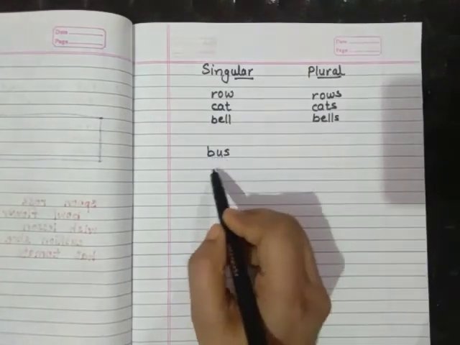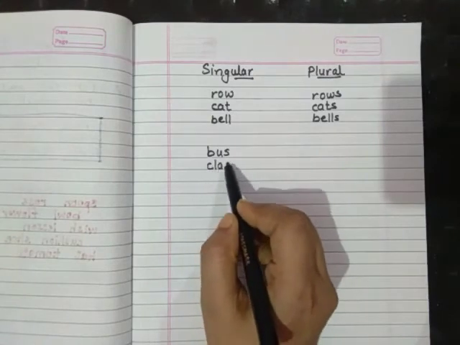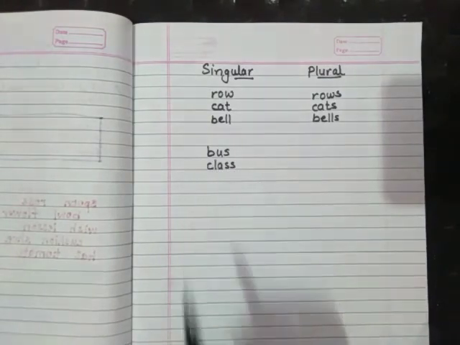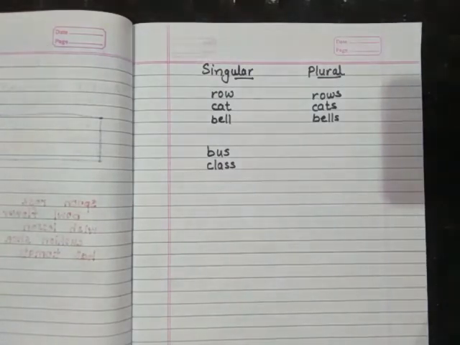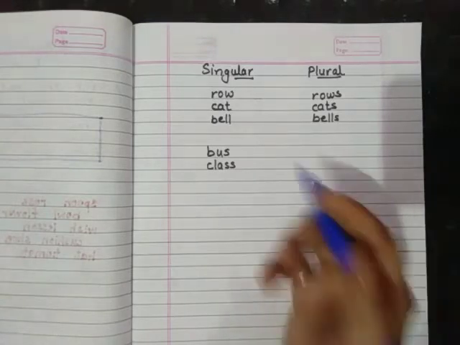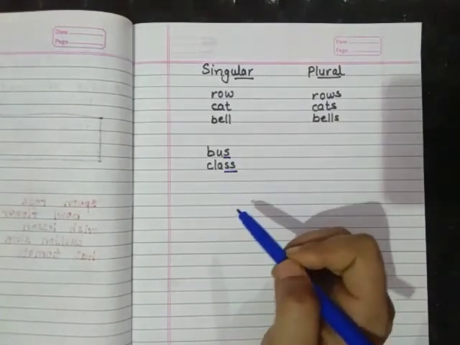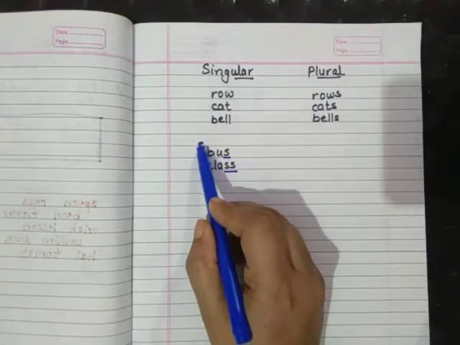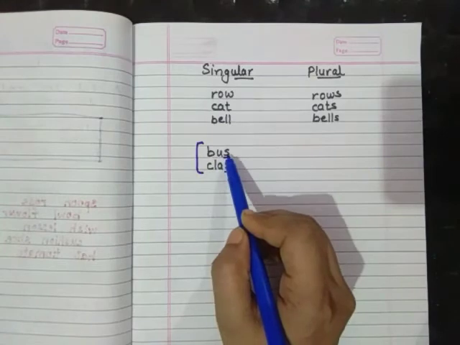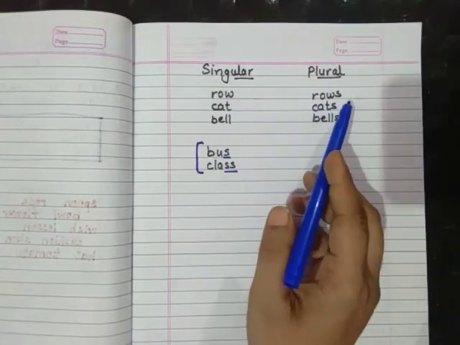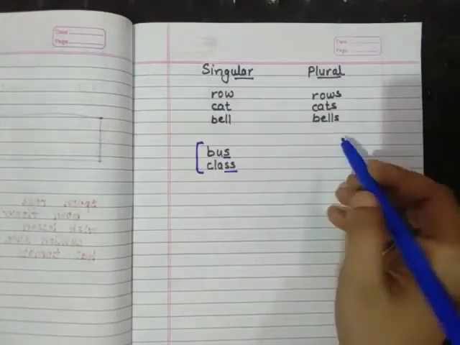BUS, bus, CLASS, class. So you need to see that the last sound is S sound. The last sound is S, and here it is double S. So the words like bus and class that end with S and double S, in the plural form of these words we add ES.